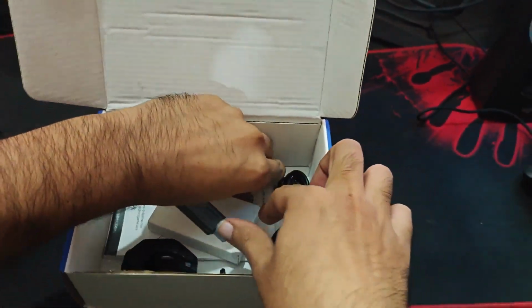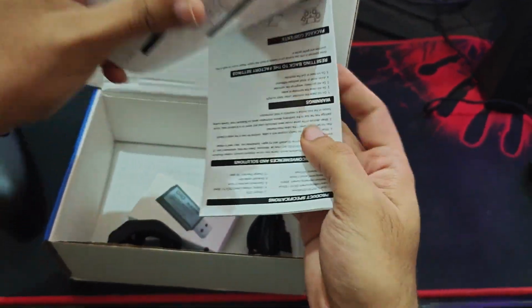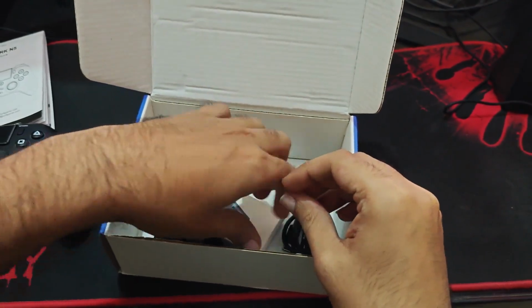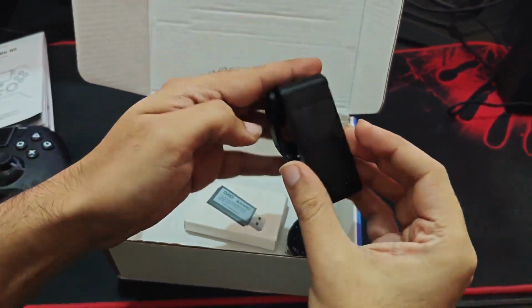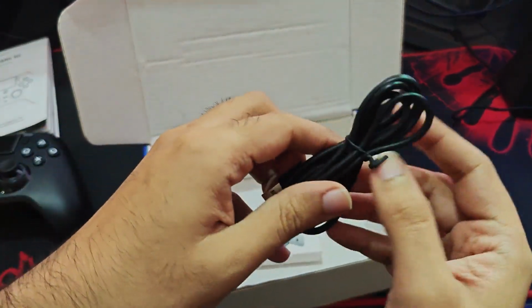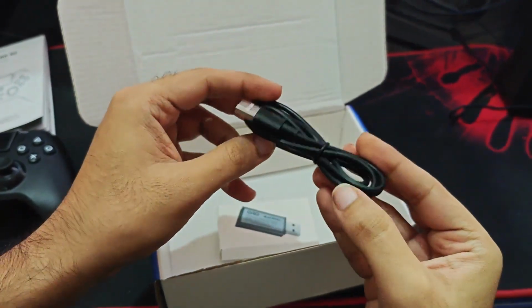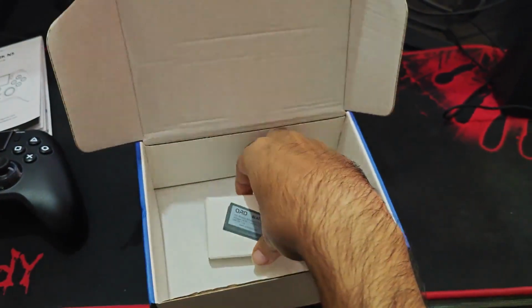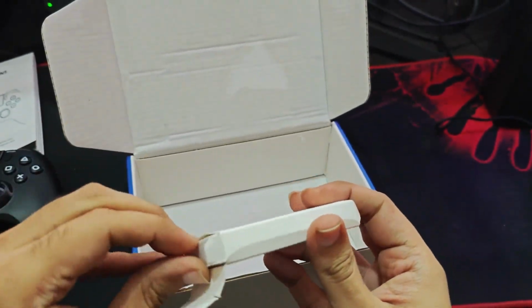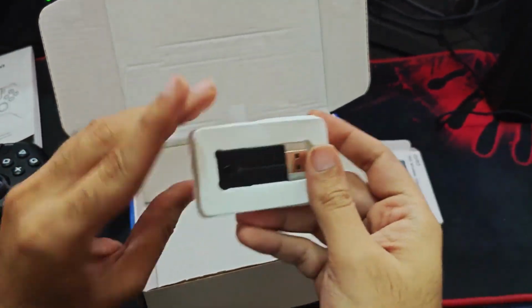Inside, we also have a manual, which should show how to map out the macros and change lighting colors. There is also a phone clip, which you can attach to the controller if you want to do some remote play. We also have a Type-C cable. At least we don't have to deal with micro USB. And we also have a PS5 wireless adapter and converter if you want to run the controller on PS5.